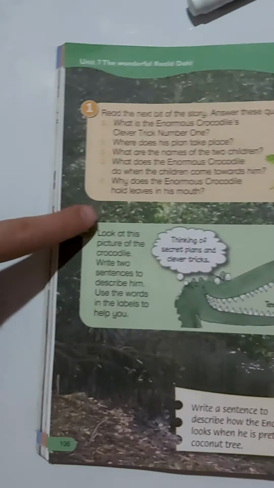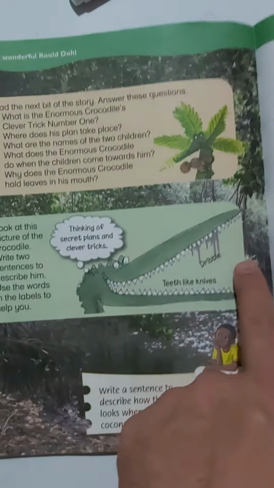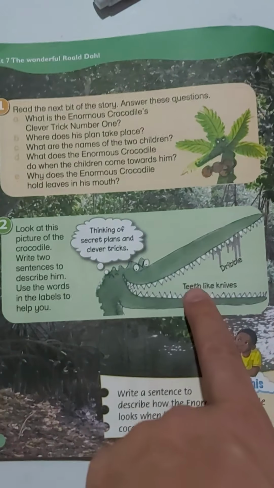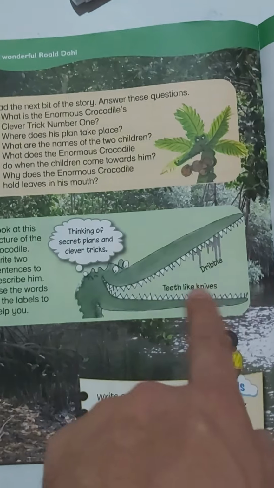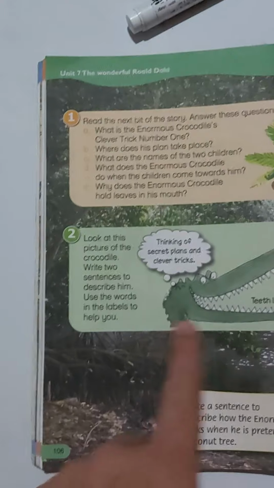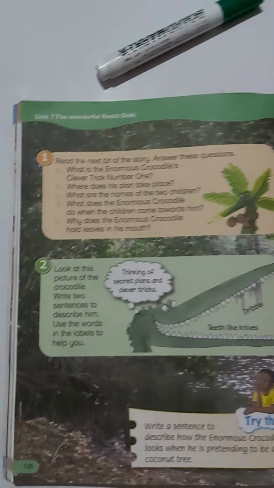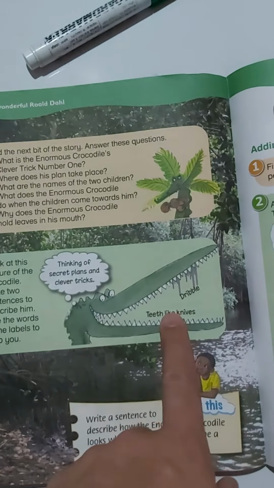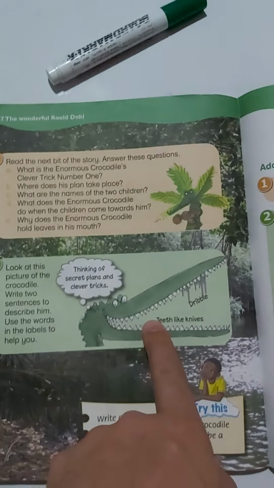Okay, now number 2. You're going to look at this picture. It has him dribbling here. Teeth look like knives. These are teeth. They look like knives. Thinking of secret plans and clever tricks. So now he's thinking of secret plans and clever tricks. So you're going to look at this picture of the crocodile, and you're going to write 2 sentences to describe him. Okay, and you can use the words that are in the labels here to help you. So you can use these words to help you in your sentences.